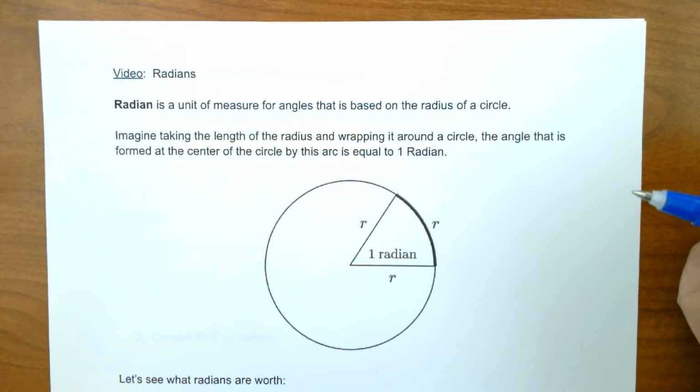Radians is a unit of measure for angles that is based on the radius of a circle. So imagine taking the length of the radius and wrapping it around the circle. The angle that is formed at the center of the circle by this arc is equal to 1 radian. What is that? What do I mean by that?